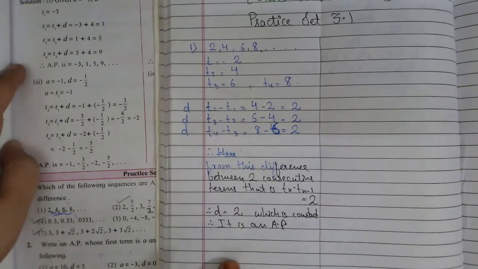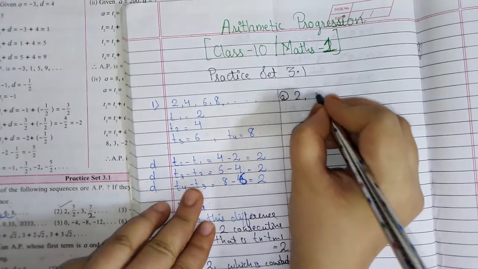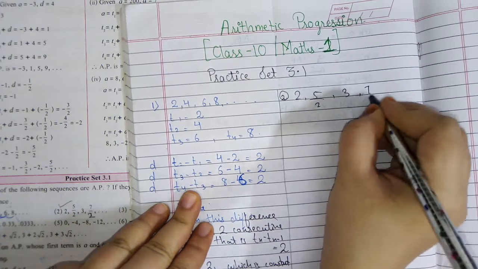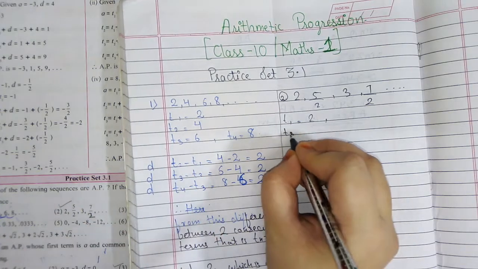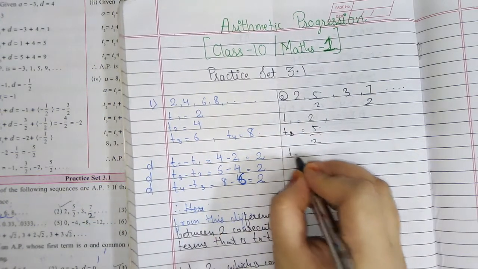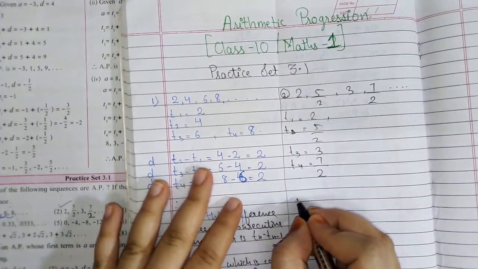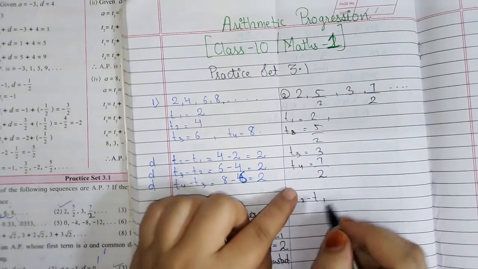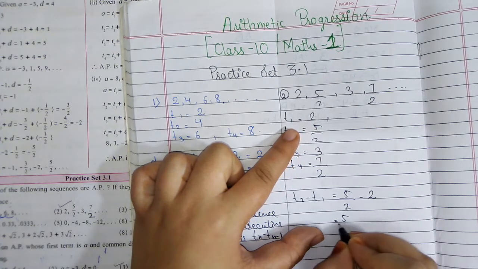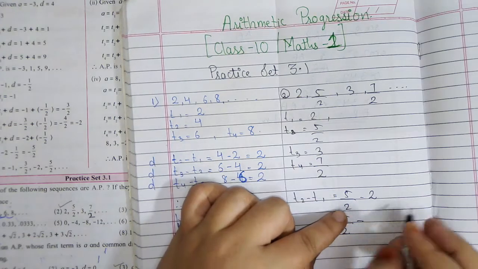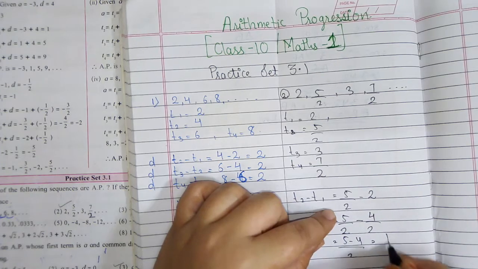Alright, now let's solve question number 2. Question number 2 is given as 2, 5 upon 2, 3, 7 upon 2, and so on. Let's write T1 is equal to 2, T2 is 5 upon 2, T3 is equal to 3, T4 is equal to 7 upon 2. Now let's first find T2 minus T1. Second term is 5 upon 2 and first term is 2. That means 5 upon 2 minus, here we will do cross multiplication, 2 2s are 4 upon 2. That means 5 minus 4 upon 2. This is 1 upon 2.